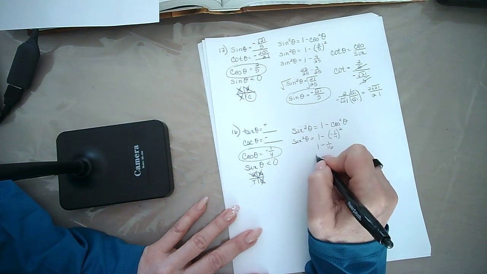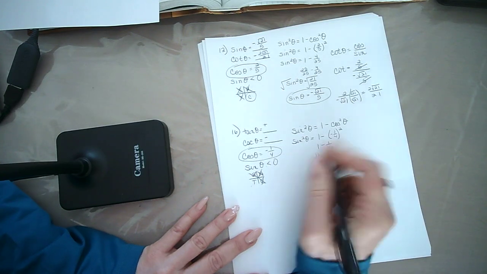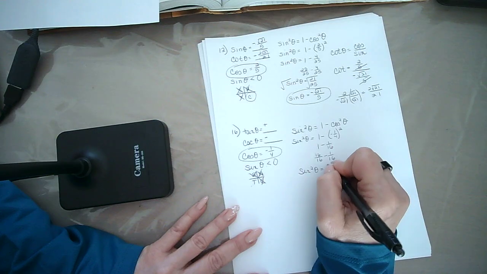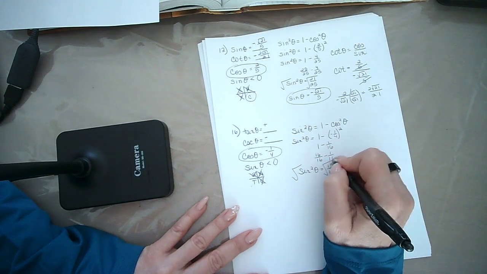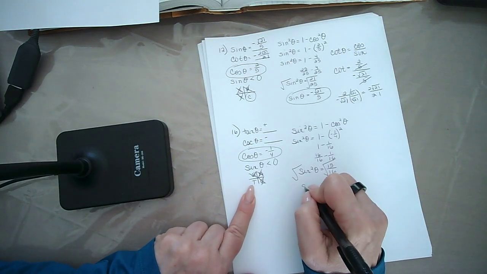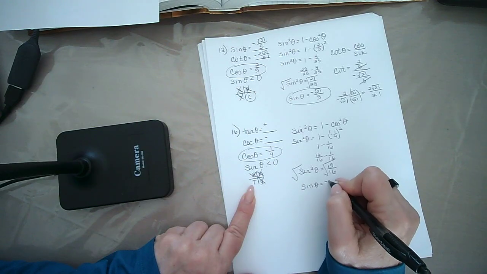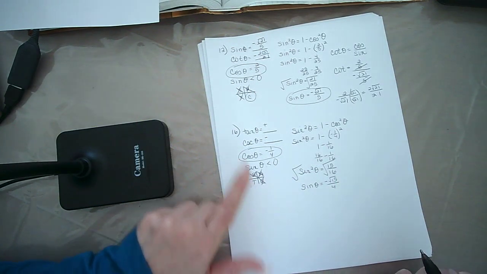I'm going to change this to 16 over 16 minus 1 over 16, giving me sine squared theta to be 15 over 16. Square root both sides. I'm in quadrant 3, so my answer is going to be negative, so the sine of theta is going to be negative radical 15 over 4, because I could find that.